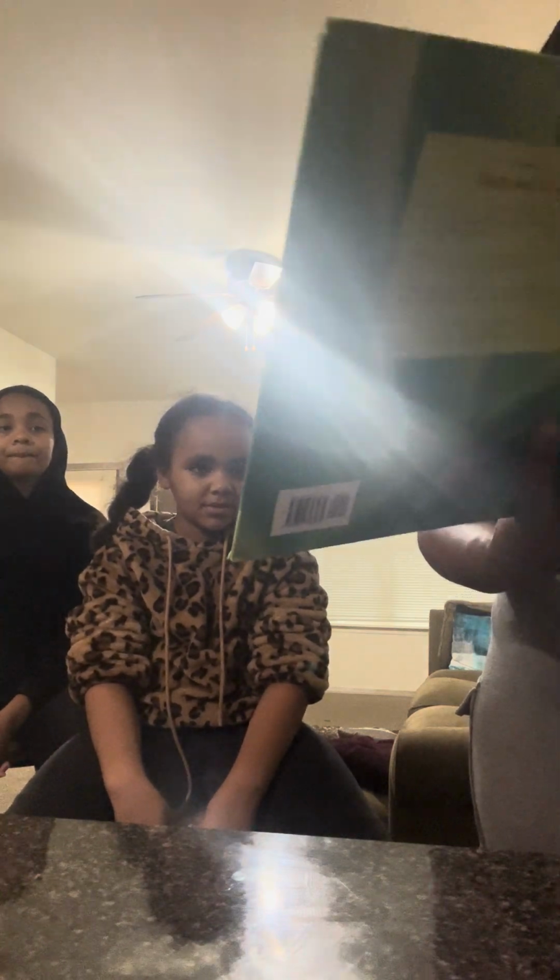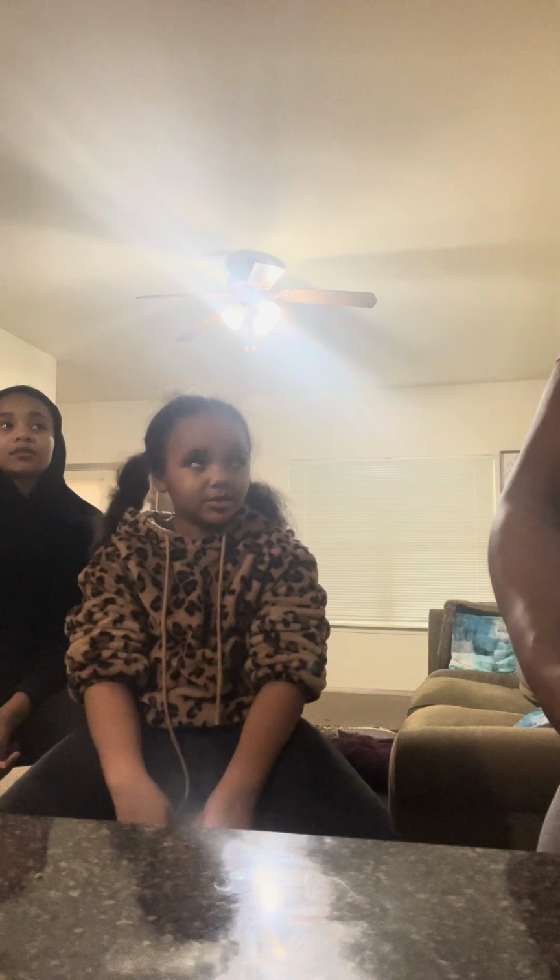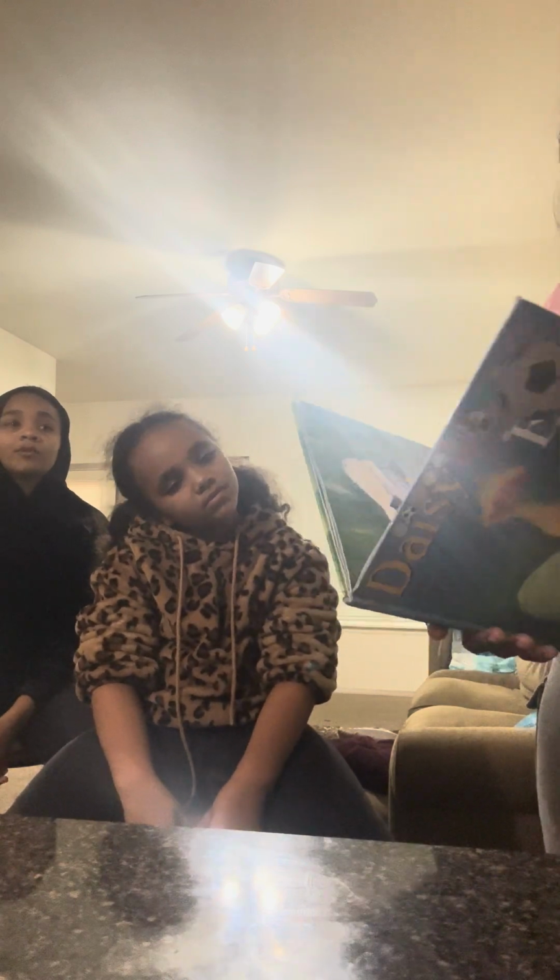Daisy and the Egg by Jane Simmons. Little Brown and Company. To my dad. What y'all think this means? A letter to her dad. A letter to her dad, or like a message to her. Uh-huh. What's about the book? Yeah. Maybe she wrote this book for her dad. Or maybe this book is something that reminds her of her dad. Yes.